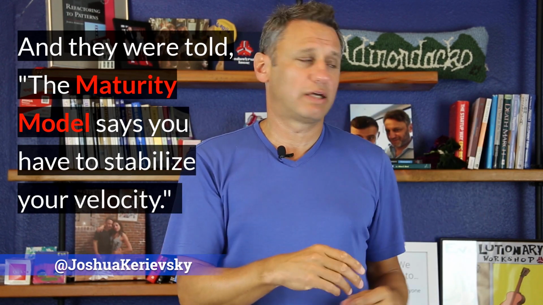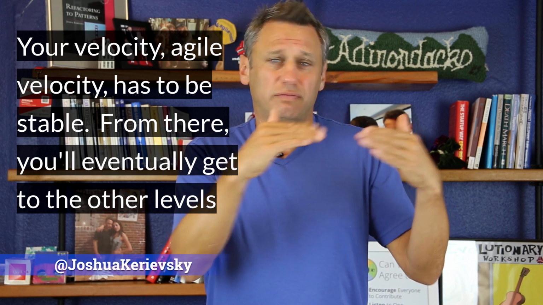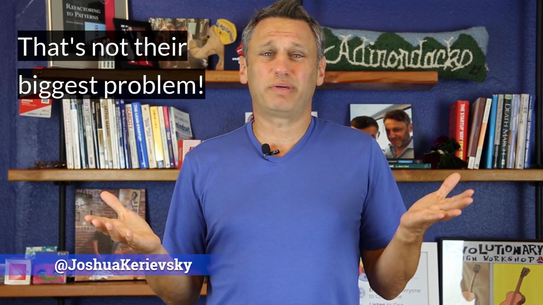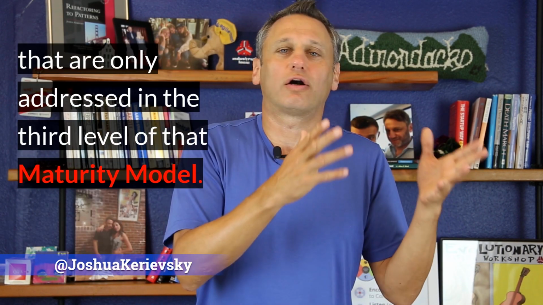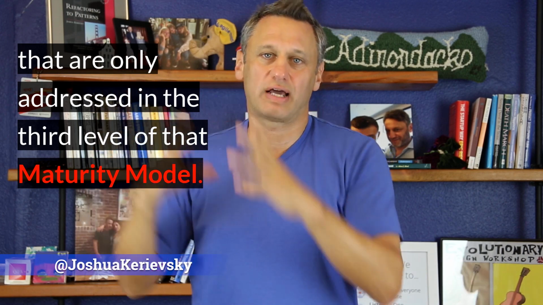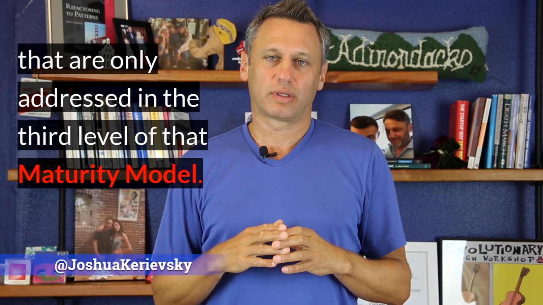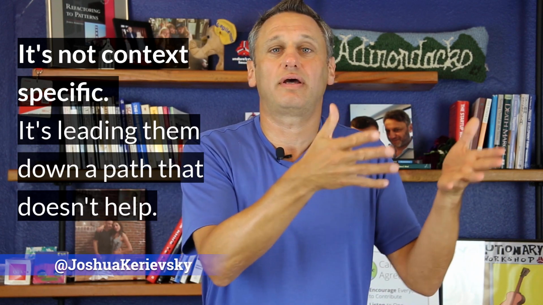Well, guess what? Just the other day, there was a team, and they were told, the maturity model says you have to stabilize your velocity. Your velocity, agile velocity, has to be stable. And from there, you'll eventually get to the other levels. That's not their biggest problem. They got lots of other problems that are far more important that are only addressed in the third level of that maturity model. It's not context specific. It's leading them down a path that doesn't help.